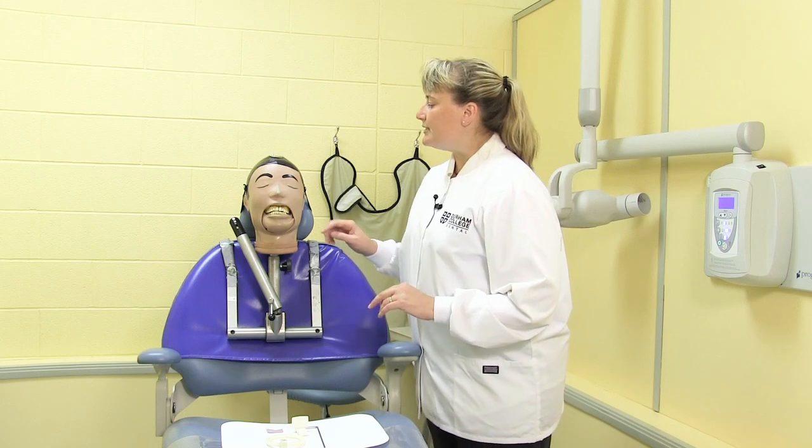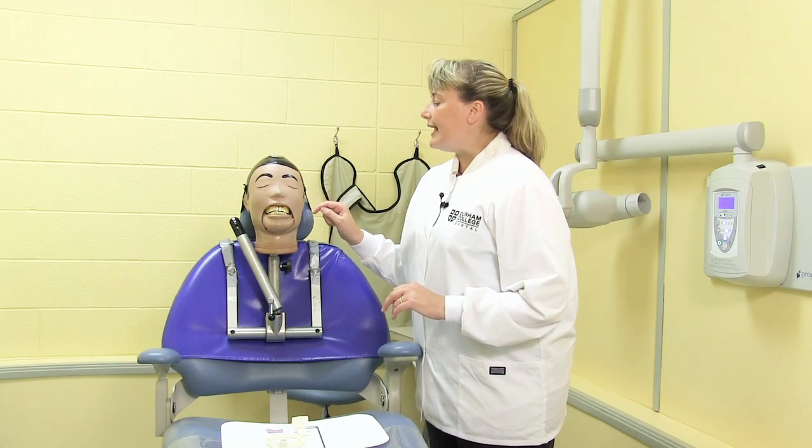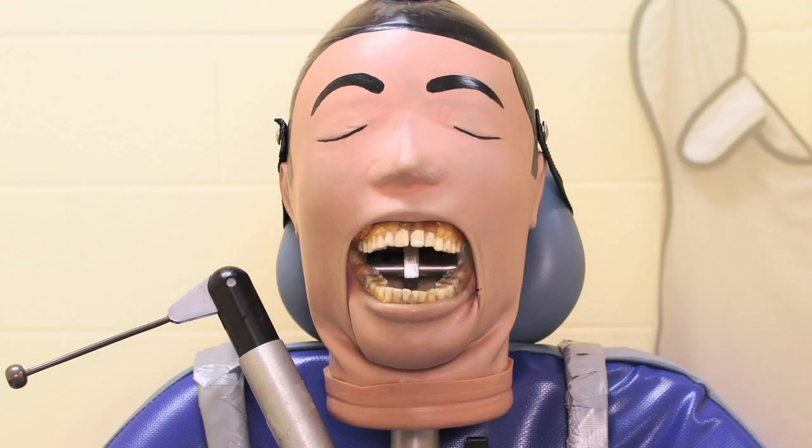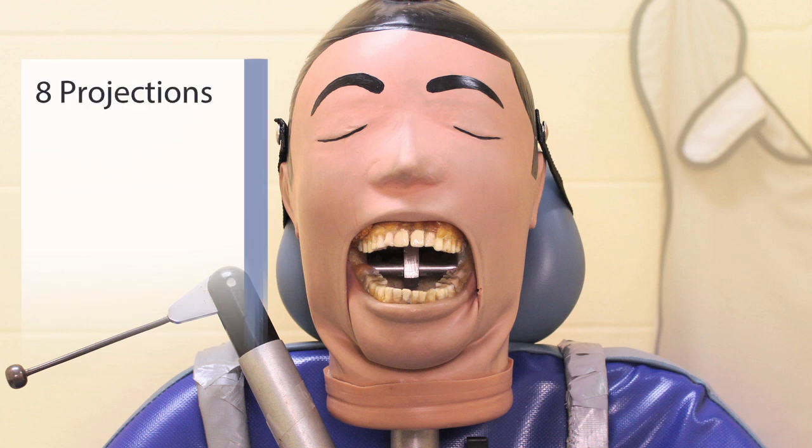I'm going to take, or we would take, 8 shots for the posterior with the paralleling technique. We would take a premolar view and a molar view for each quadrant. I'll demonstrate the left side for the client.